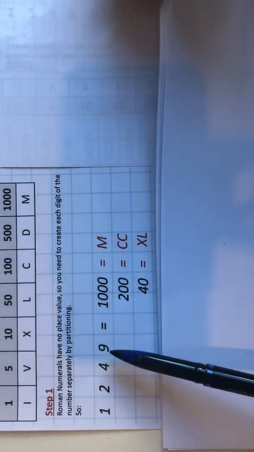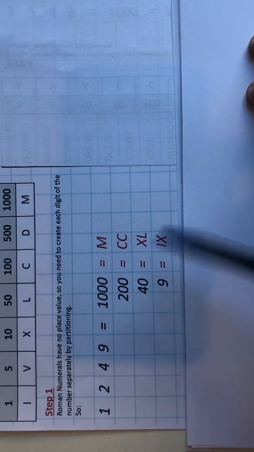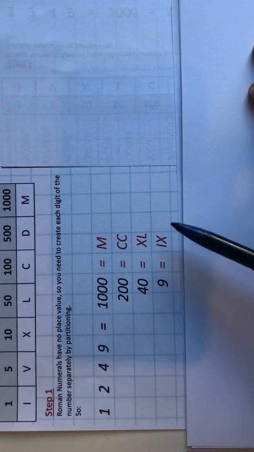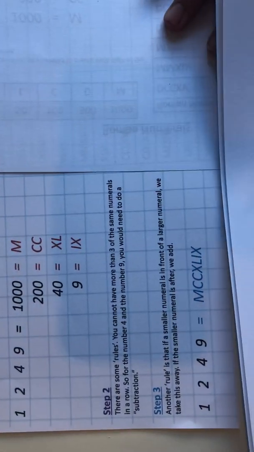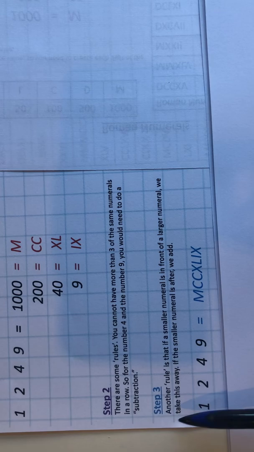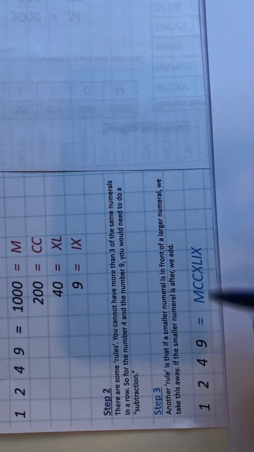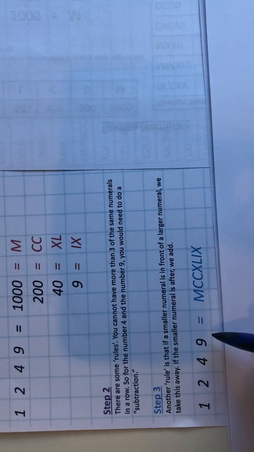And then to make 9, again that tricky number, we can't make 9 any other way other than going 10, take away 1 is 9, so it's IX. So what does that look like when we put it all together? It looks like this. Okay, we've talked about step 2 already. Okay, so step 3, when you combine all these numbers together, the answer is M to represent 1,000, CC to represent 200, XL to represent 40, and IX to represent 9.